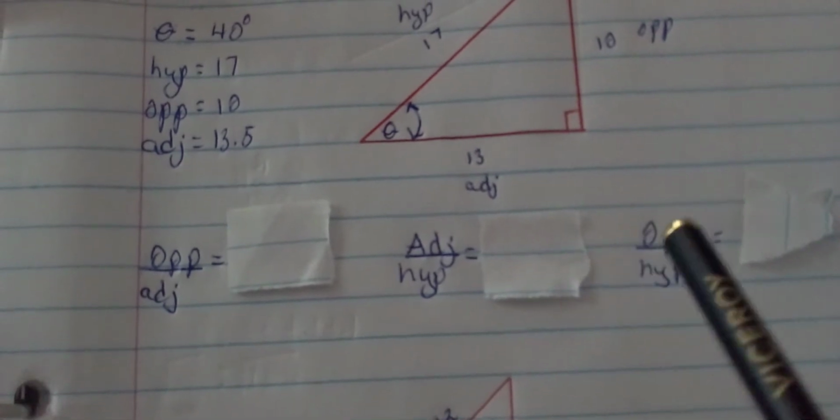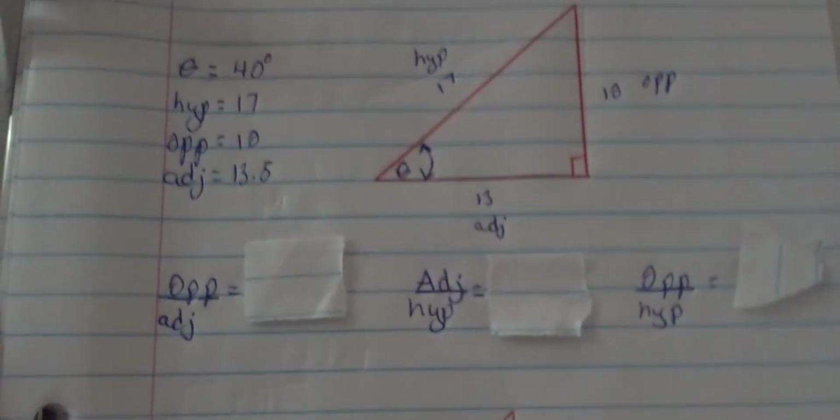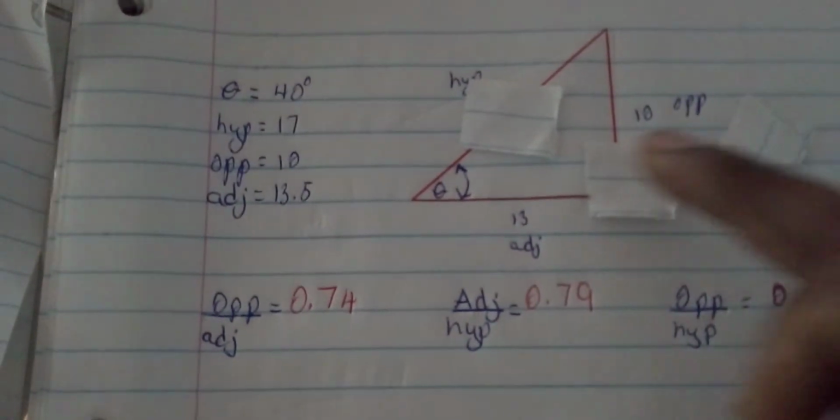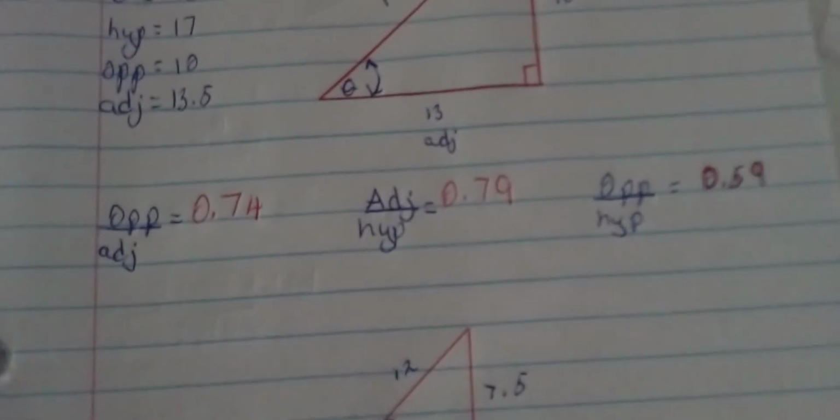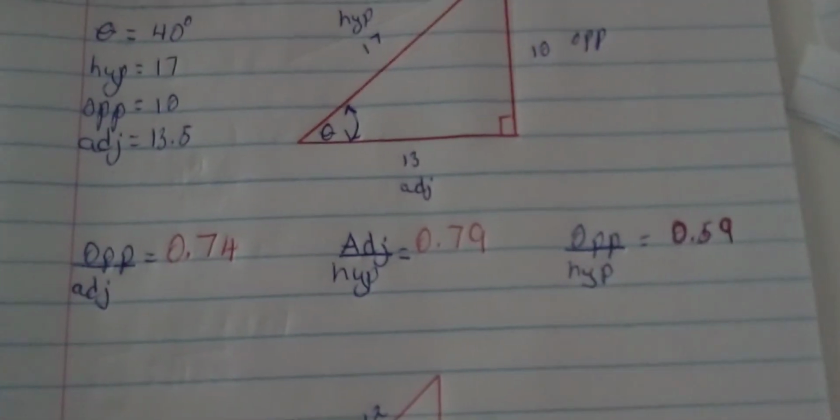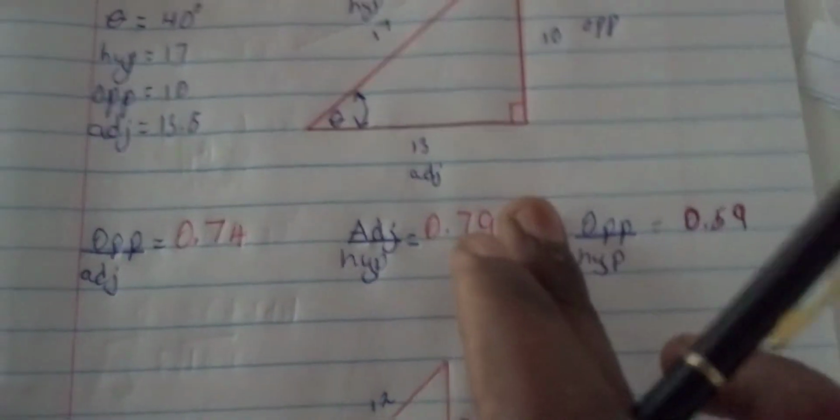What I've noticed, guys, and this really helped me in school, is that if I were to take these values and put them against these ratios, opposite over adjacent, adjacent over hypotenuse, and opposite over hypotenuse, I would get these values. Don't laugh at my piece of paper. I just took a piece of paper so I could explain.